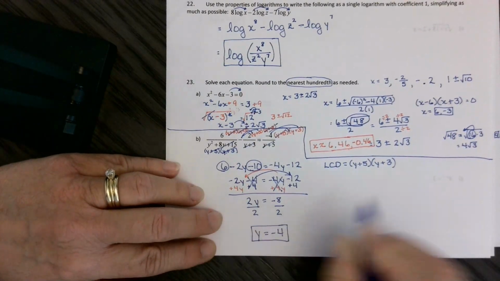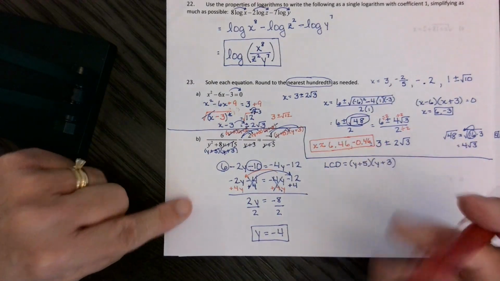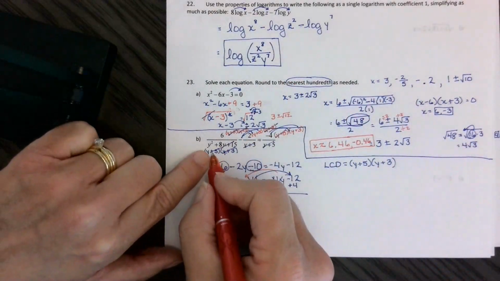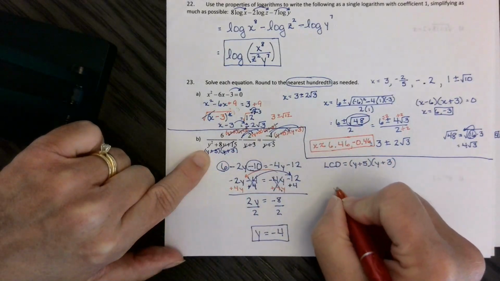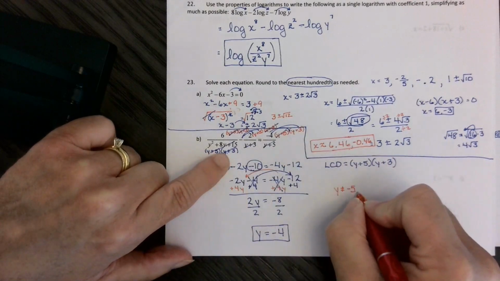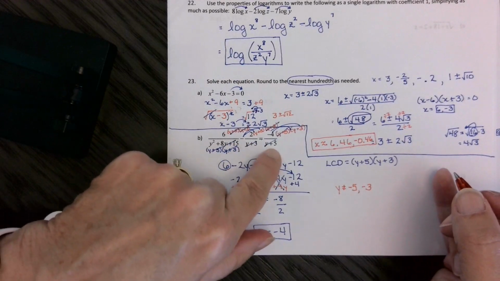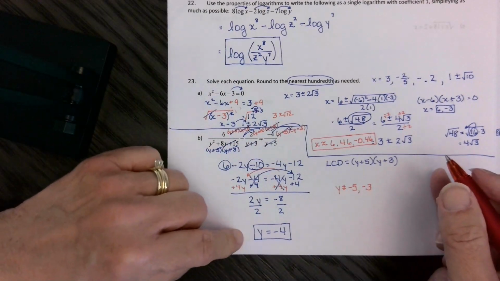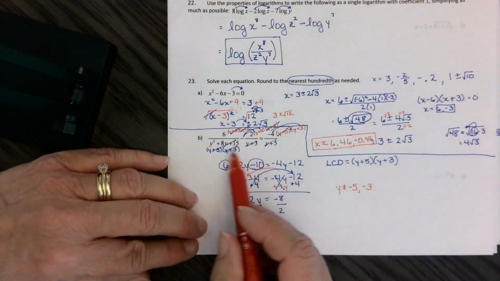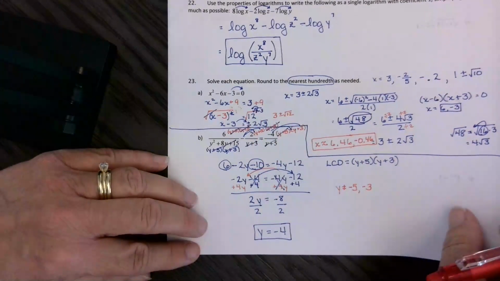The only thing you have to be careful about is this okay to have? Well, I didn't do my restrictions in the beginning, but y cannot be negative 5. It can be any number but negative 5 right here and negative 3 right there. Same thing here. It can't be negative 3 because it's going to give us 0. It can't be negative 5 because it's going to give us 0. We got negative 4, so everything's good. And you can plug this in to check to make sure this left side equals the right. Even with these, you can. All right.